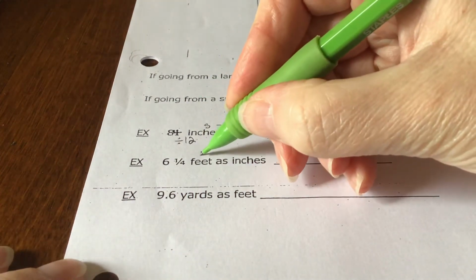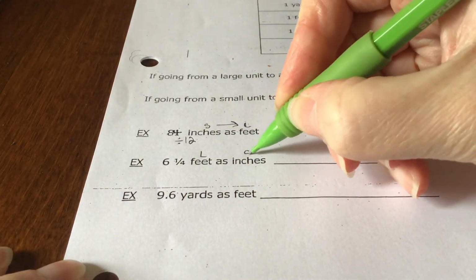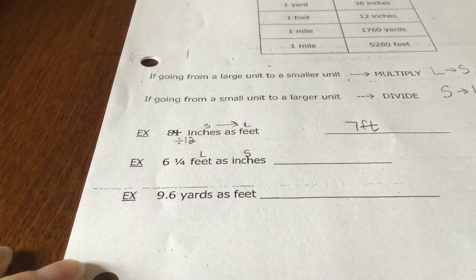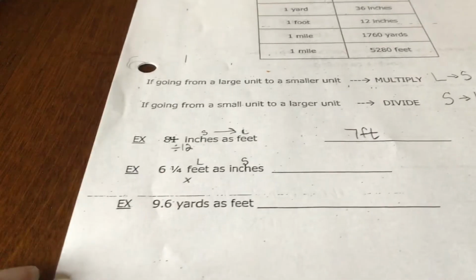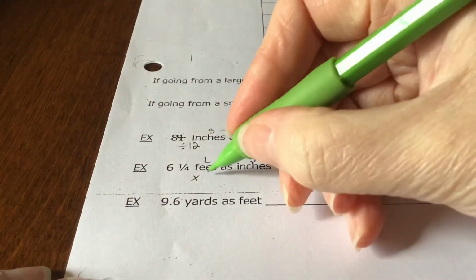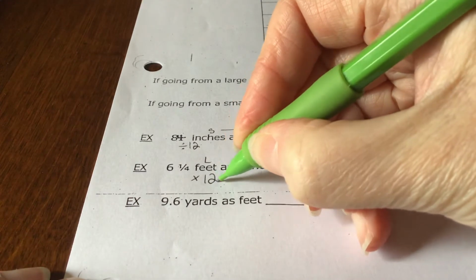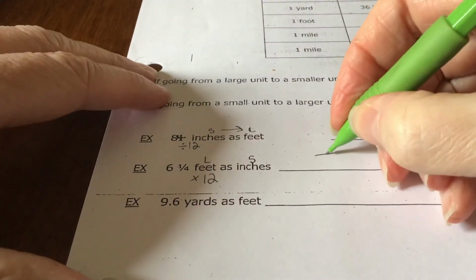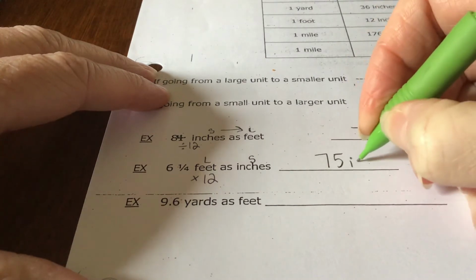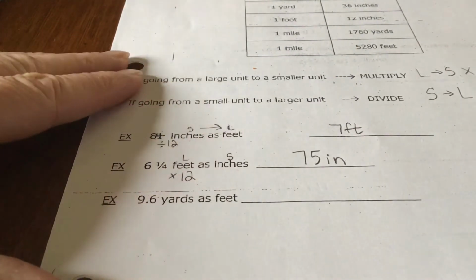So let's do another example. This is large feet into smaller inches. That means that I'm going to multiply because of my little rule over here. Large into small, I'm going to multiply. And the conversion factor is still the same for inches and feet. So I'm going to multiply by 12. 6 1/4 times 12 is 75 inches. Make sure you label everything so that it actually puts a frame of reference on what you're doing.